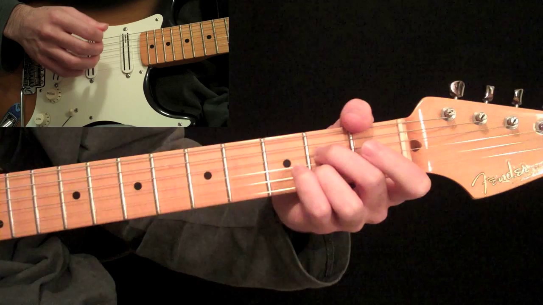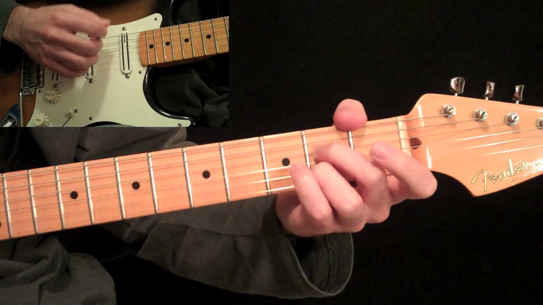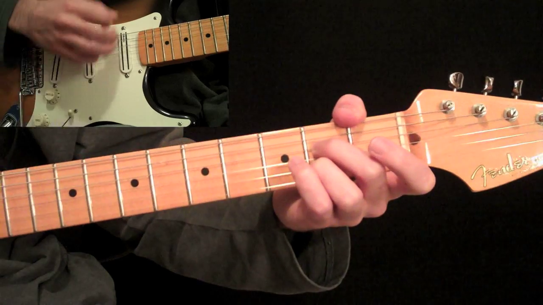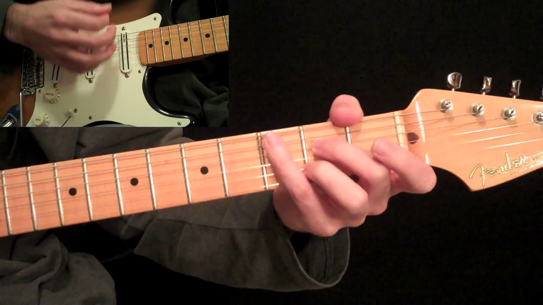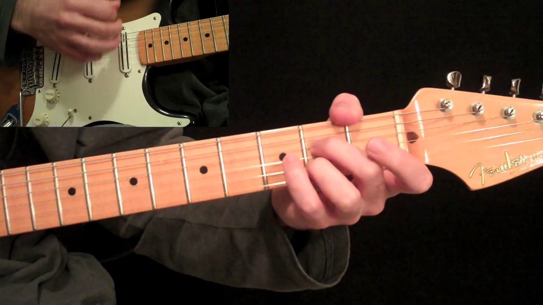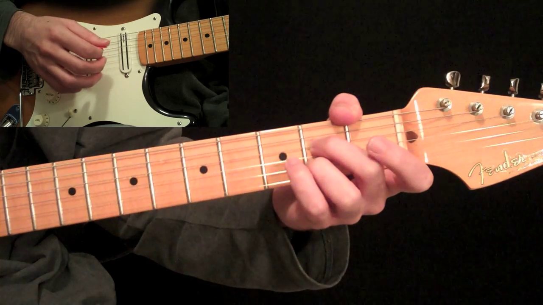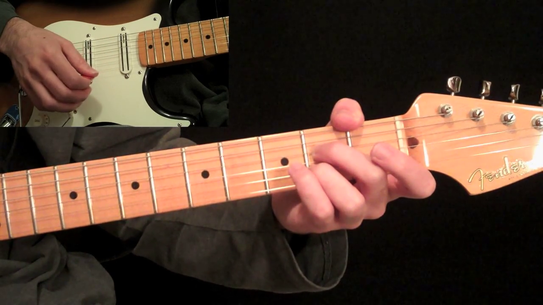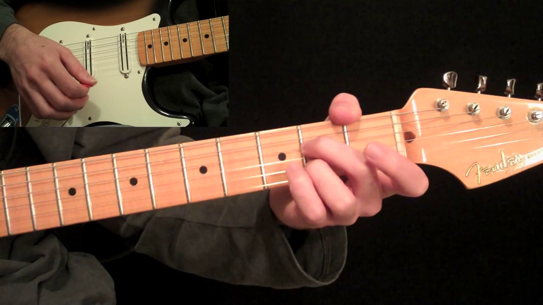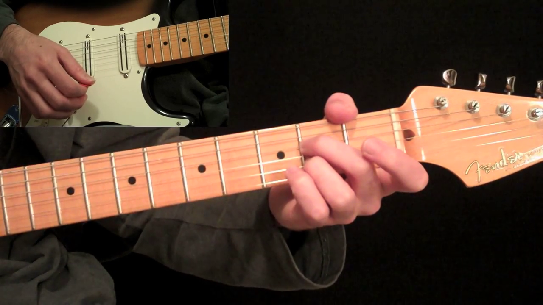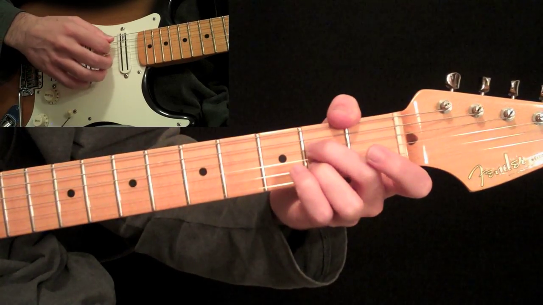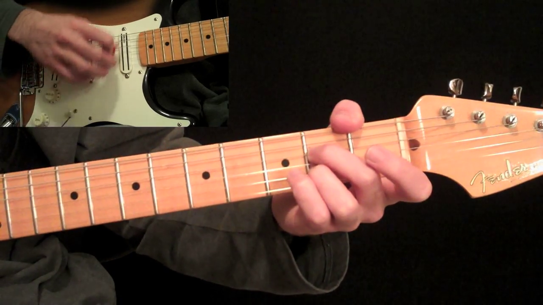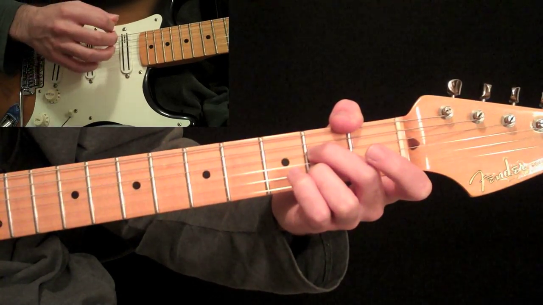So what am I doing there? Well, instead of going 1, 2, 3, 4, I'm going 1 and 2 and 3 and 4. And so those are eighth notes. Now I have 2 notes per beat because I'm throwing an upstroke in between those downstrokes. And all I'm doing is leaving out the downstroke on the third beat. I still do it in the right hand, but I don't hit the strings. So it goes 1 and 2 and miss and 4.